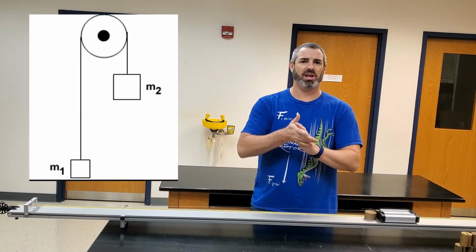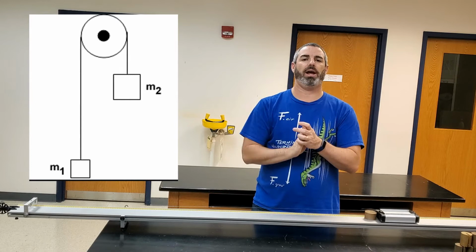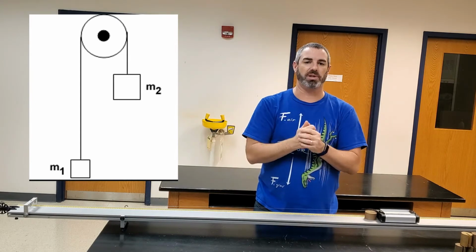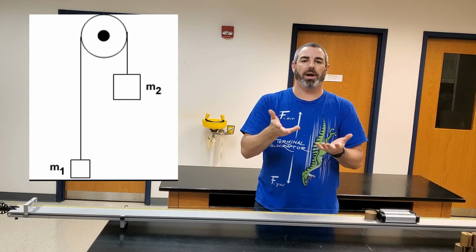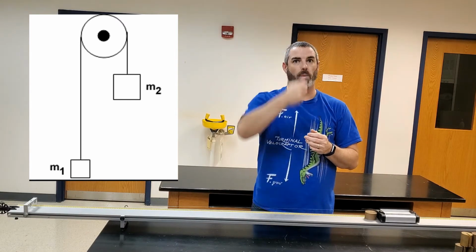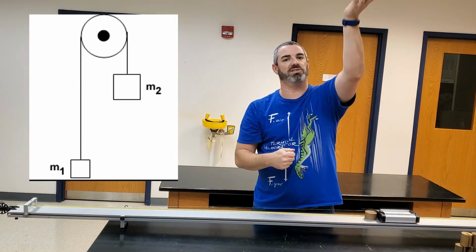Alright, so what an Atwood machine is: you have a pulley and you have a rope over that pulley. Farmers use an Atwood machine to lift bales of hay up into the hay loft. So you have a weight pulling and the pulley system pulls it up.